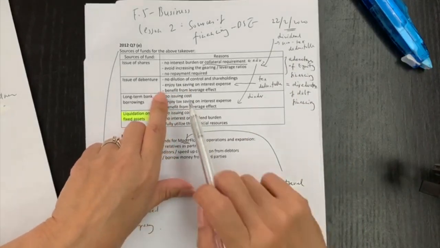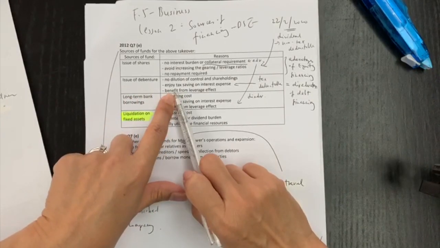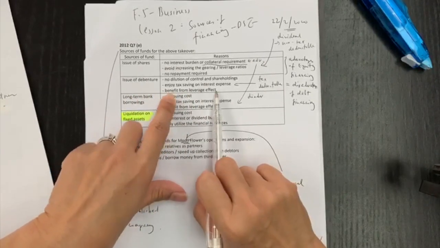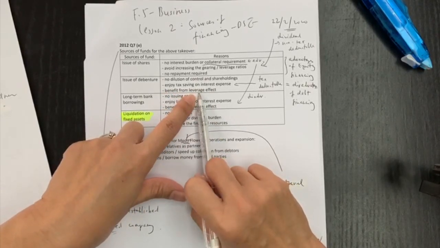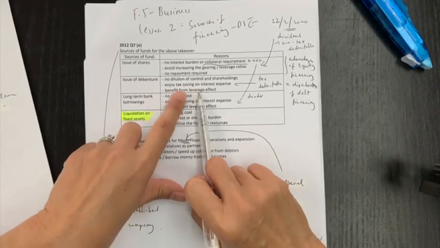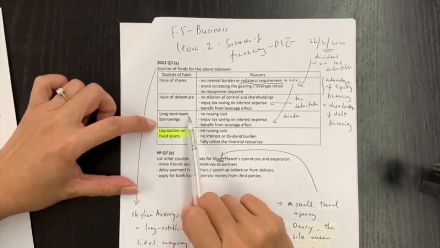One more reason for issuing debentures is that we can enjoy the leverage effect. What does leverage mean? If we borrow money and can make our business successful, we enjoy this leverage effect. Next, we have long-term bank borrowings.